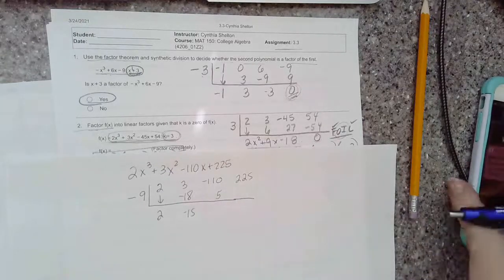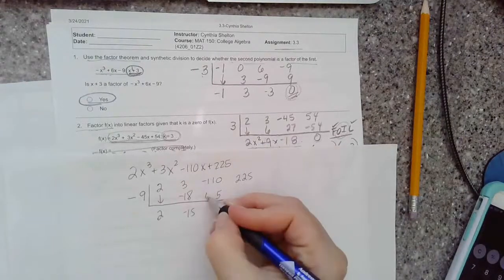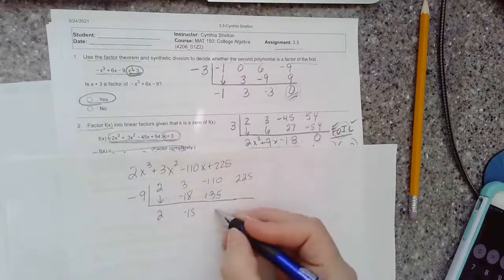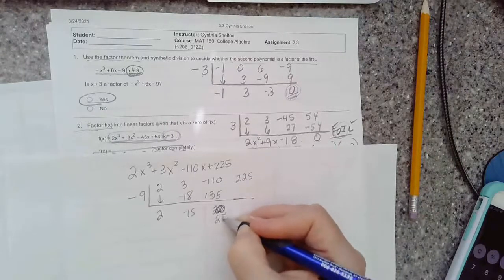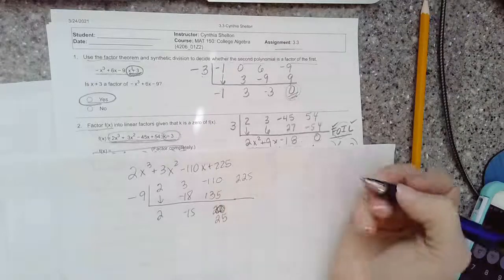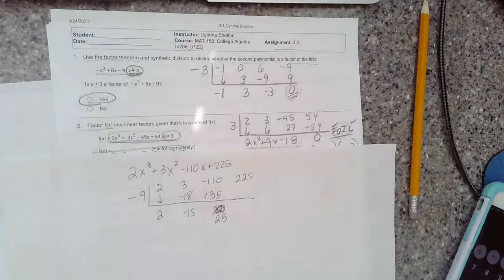9 times 15 is 135. And the signs are alike, so it's positive. Then I use my add rules. 135 and minus 110 is 25. Then 9 times 25 is 225. Good, because that's what I need it to be to add to be 0.